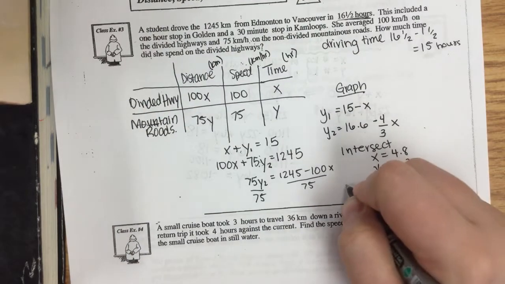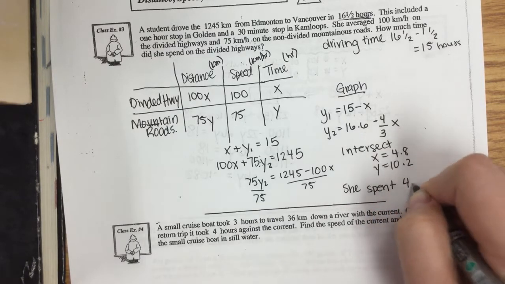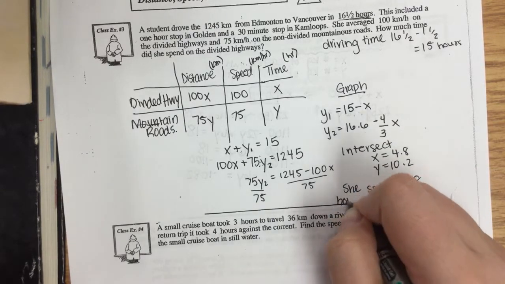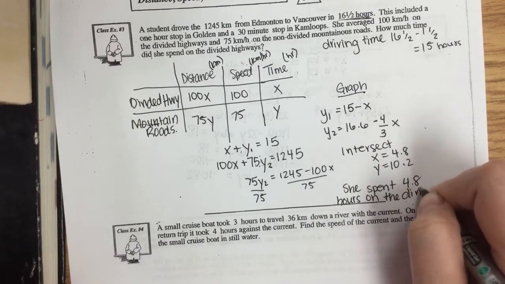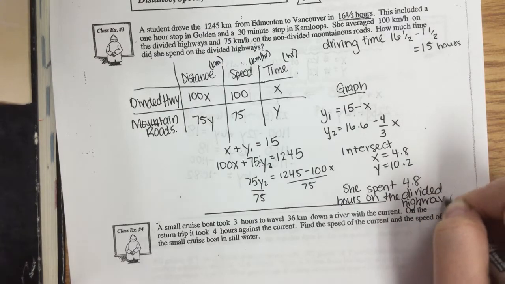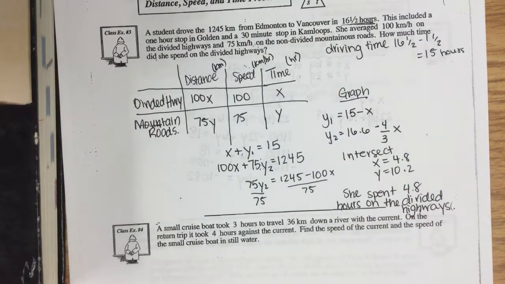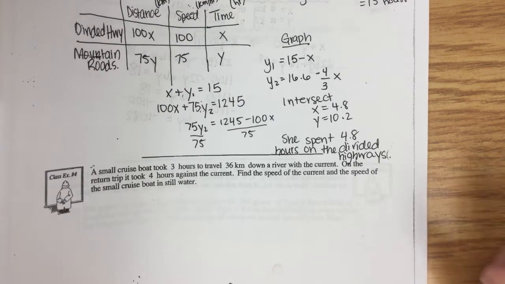So I'm going to say she spent 4.8 hours on the divided highways. I didn't even really want to know how much time she spent on the mountain roads, but I can answer that question as well. Say 10.2 hours on the mountain roads.